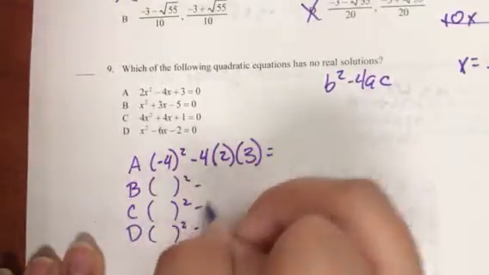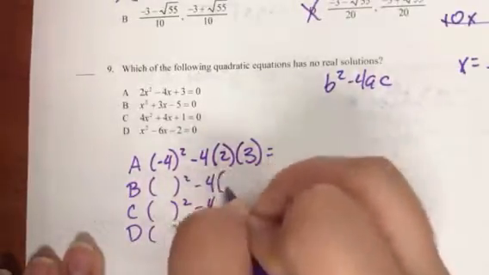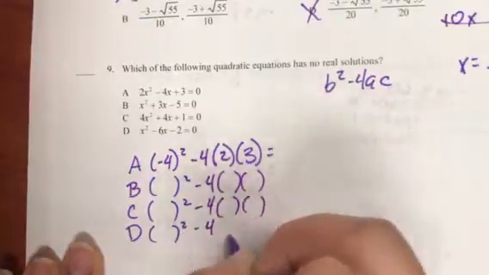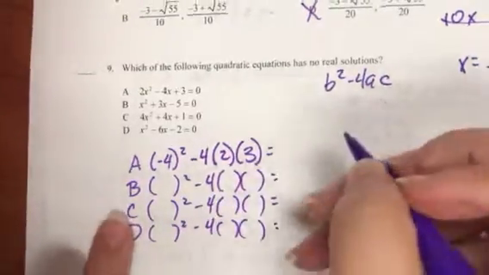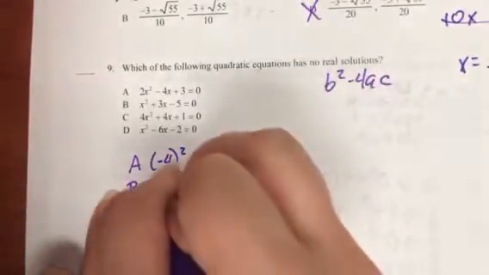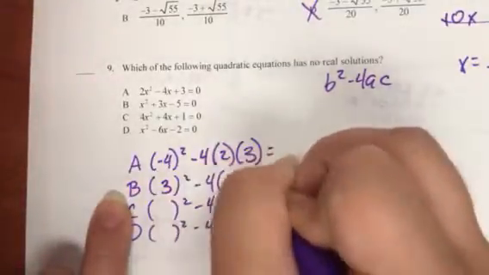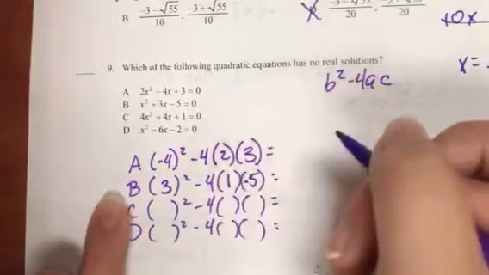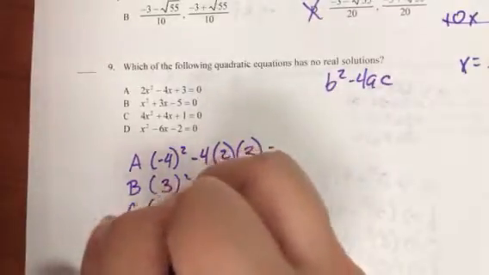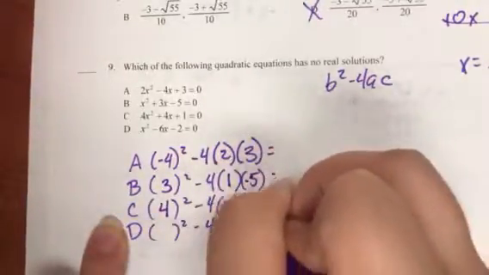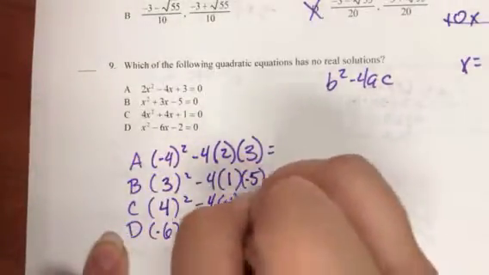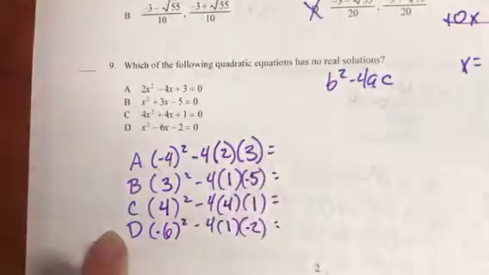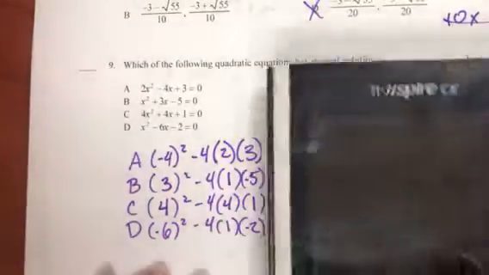You can honestly do this all the way down and just plug in. On B, my b is 3, my a is 1, my c is negative 5. For C, my b is 4, my a is 4, my c is 1. On D, my b is negative 6, my a is 1, and my c is negative 2.